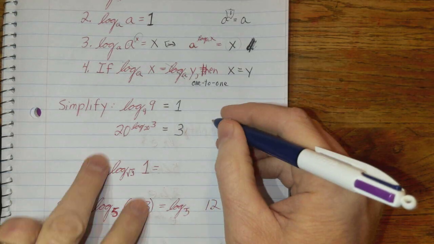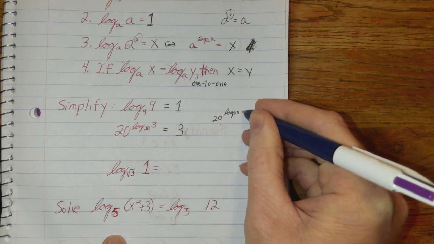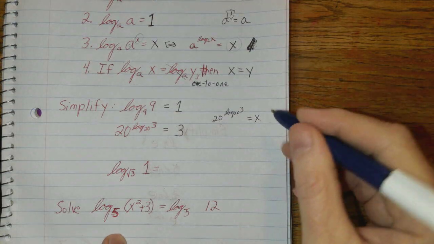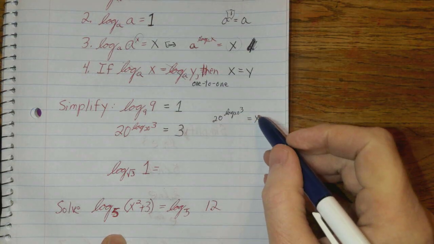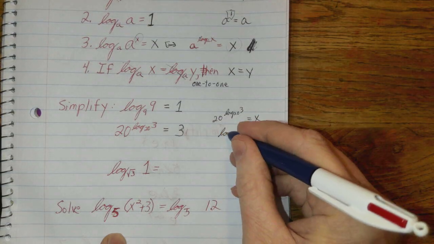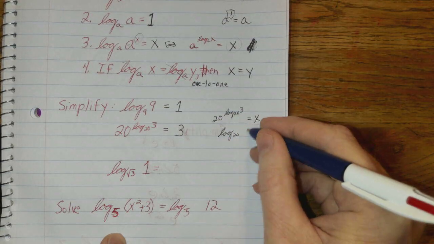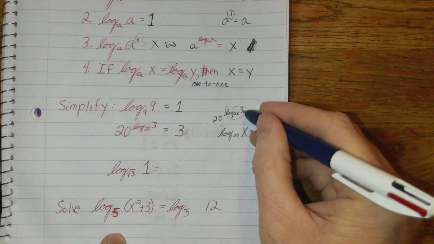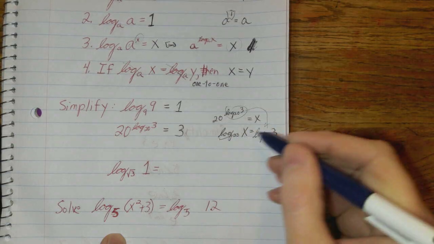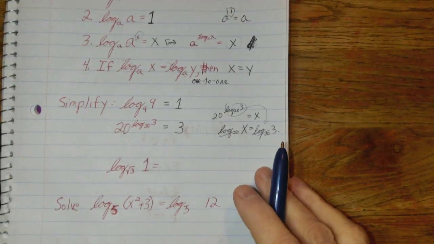Now if I were just to set that equal to x, 20 to the log base 20 of 3 equals x, then if I rewrite this as an exponential, the log base 20 of x would equal this exponent here, which is the log base 20 of 3. And then I use that one-to-one correspondence. x is 3. So those two cancel each other out.